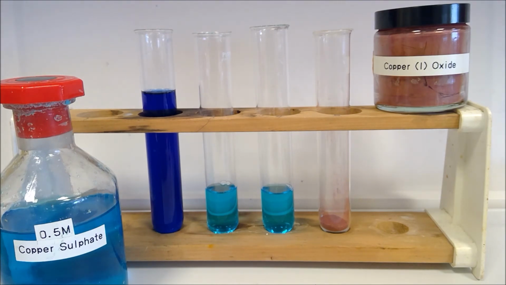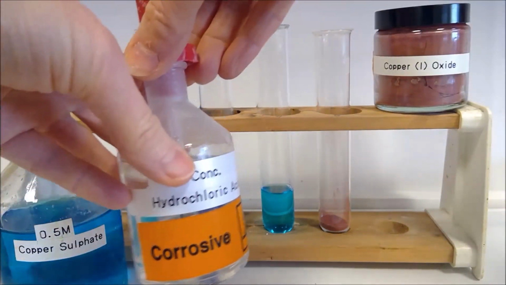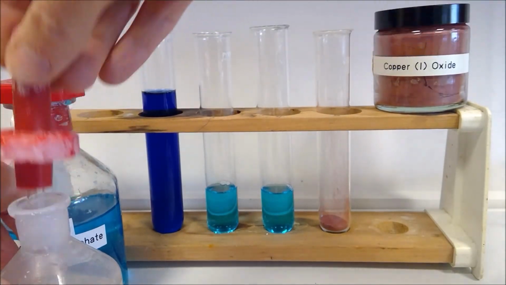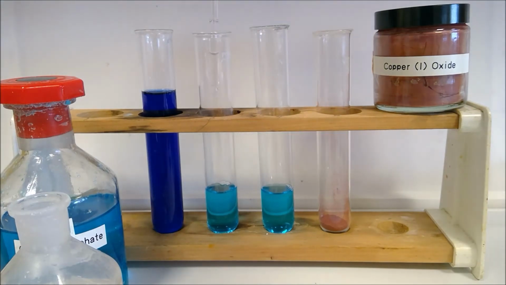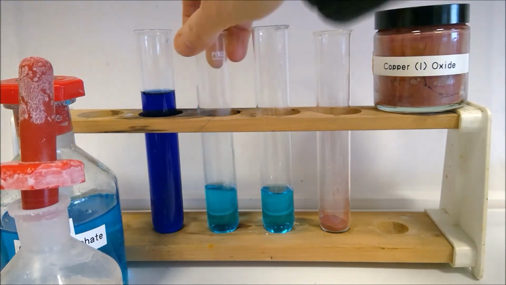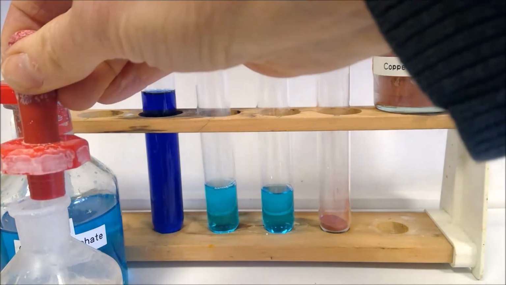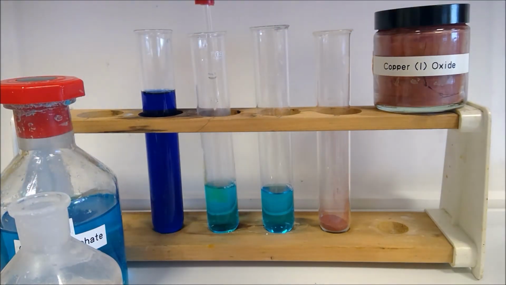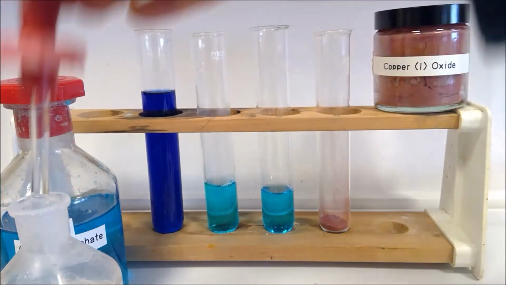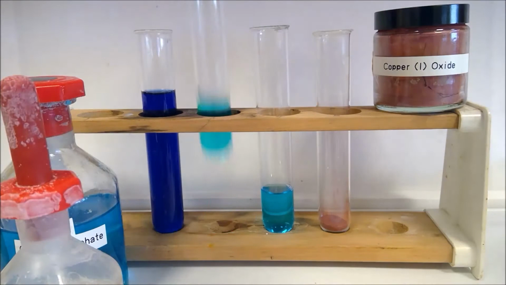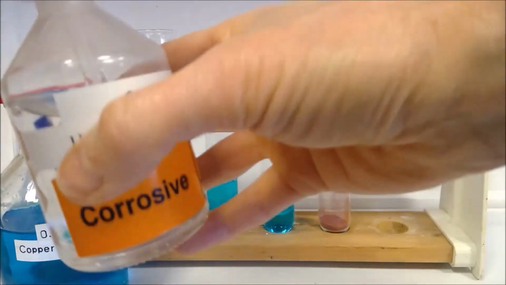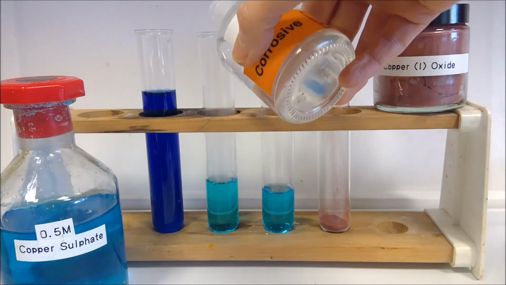Then to our second one, we are adding concentrated hydrochloric acid until this is in excess as well. So our concentrated hydrochloric acid here. You should be thinking about what you expect to happen when you add this as well. I've got a lot of copper sulfate in. Let's go for pouring this one as well.